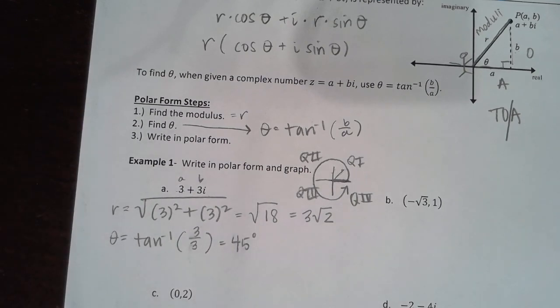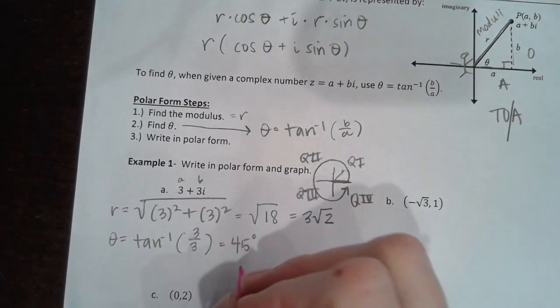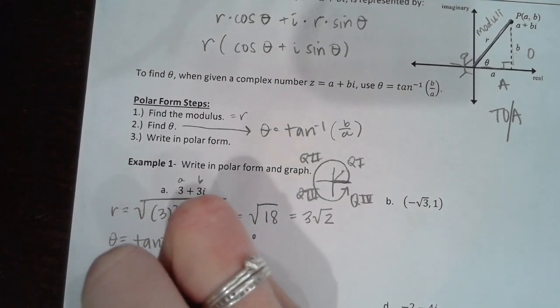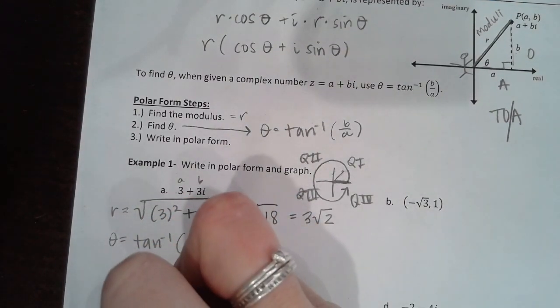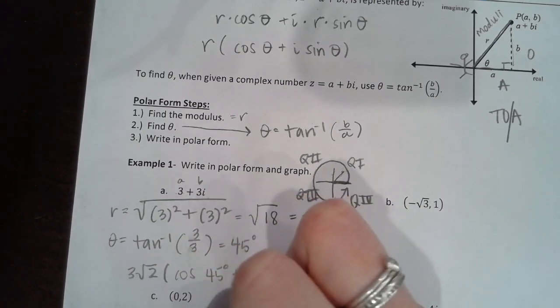Okay, so now we just plug into our new equation that we wrote up here. So we take our r, which is 3 root 2, and we multiply that by cosine of 45 degrees plus i sine of 45 degrees.